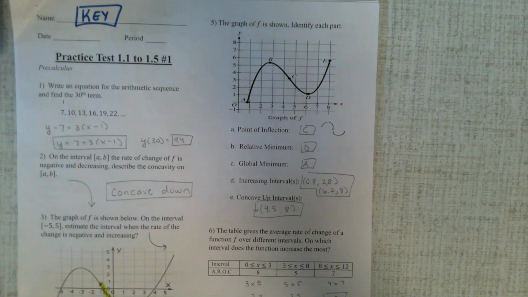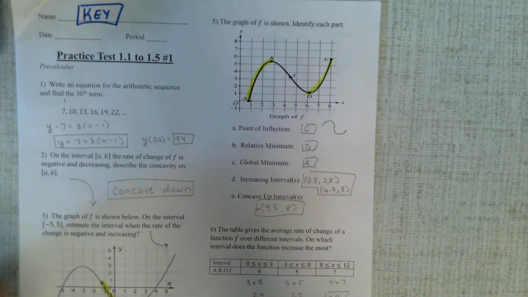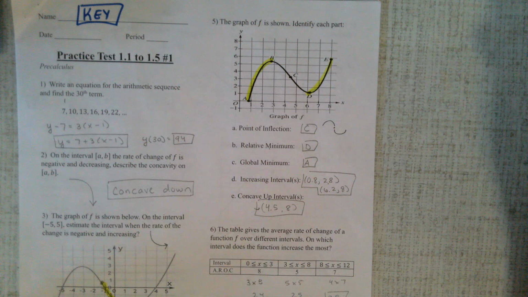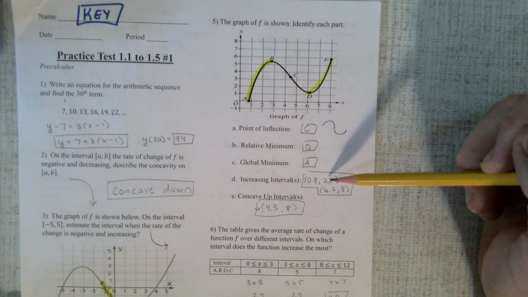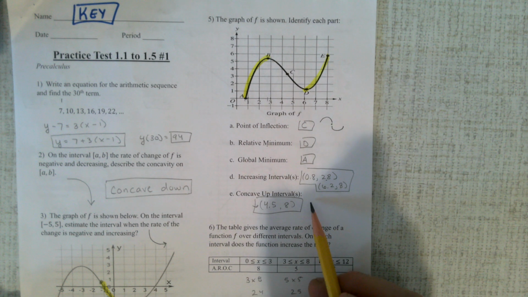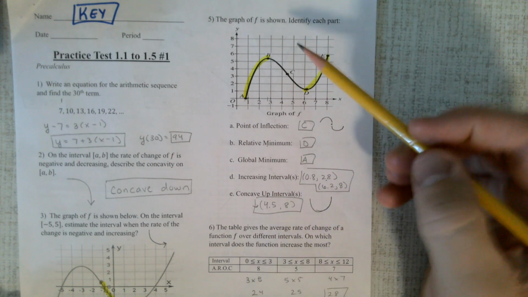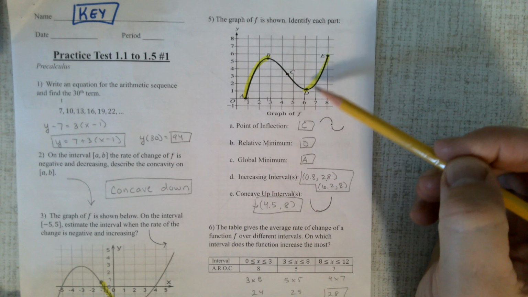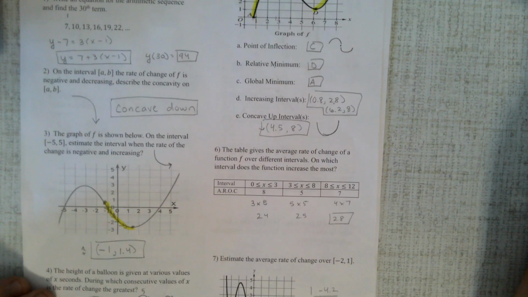Increasing intervals are when it's going up, and that's this section here and this section here. And again, I label them by the x values from about 0.8 to 2.8. It's going up, and it's going up here. Concave up intervals are when the cup is facing up, concave up. And that's all this section right in here from about C to E, that direction there.